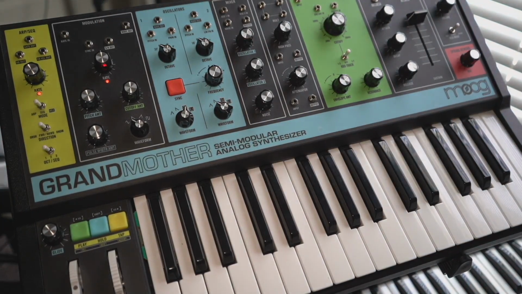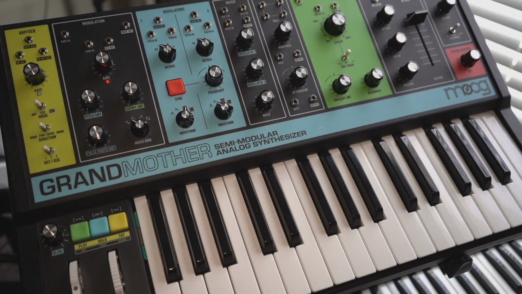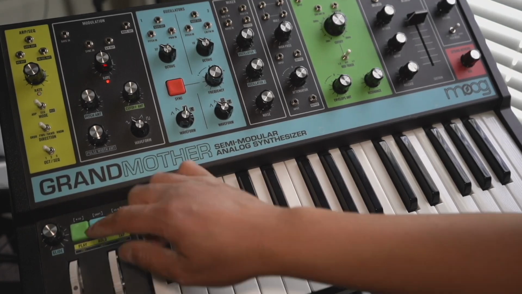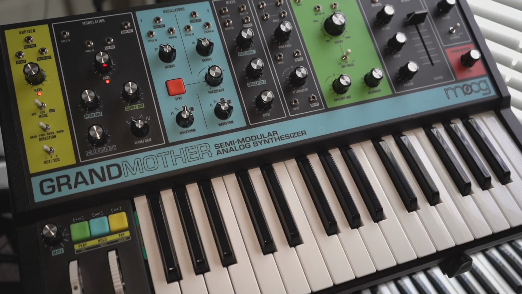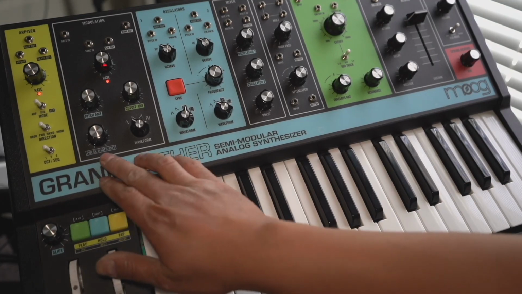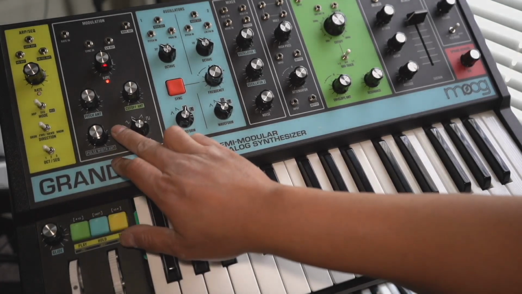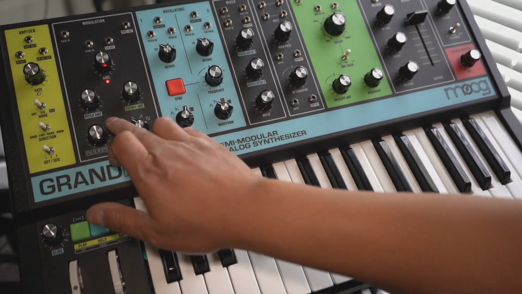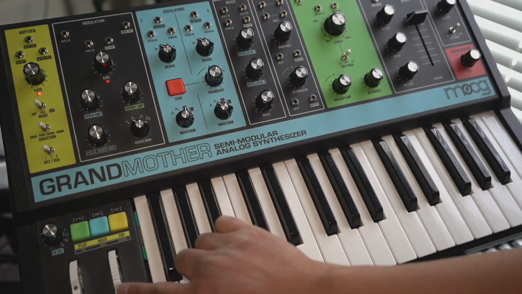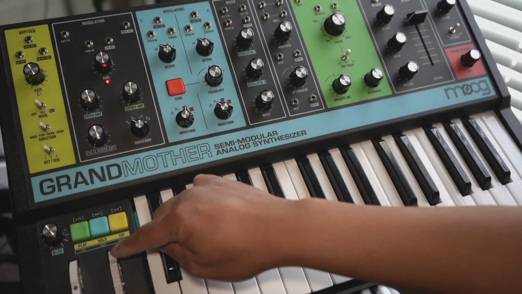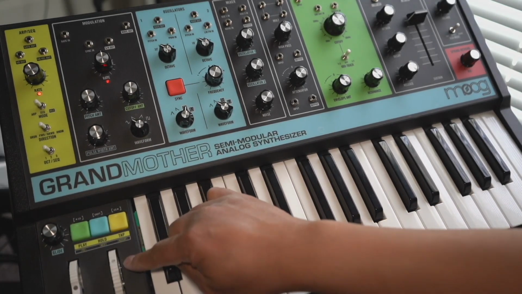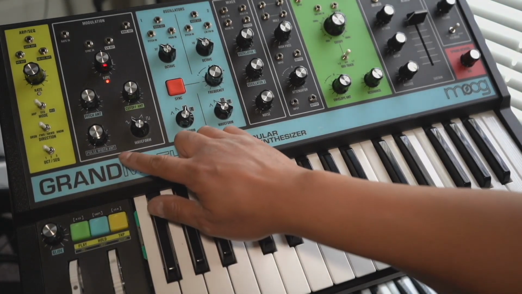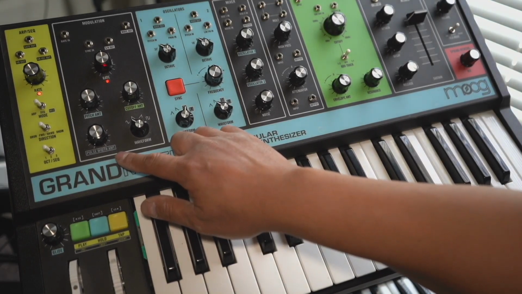Now, another thing, your LFO can be controlled by your mod wheel down here. So what you'll want to do, these amount knobs control how much of whatever it is you'll get when the mod wheel is all the way up. So let's go ahead and leave the mod wheel all the way up. Hopefully that wasn't too confusing, but you'll see what I mean here in a sec.